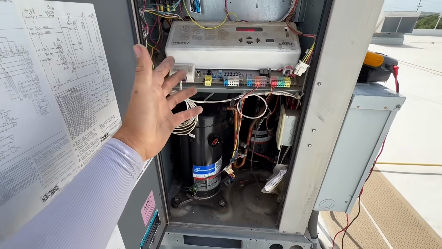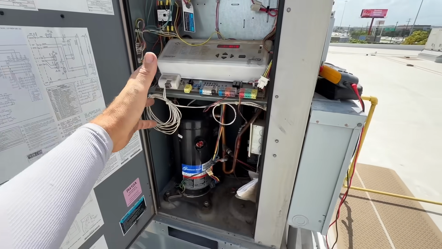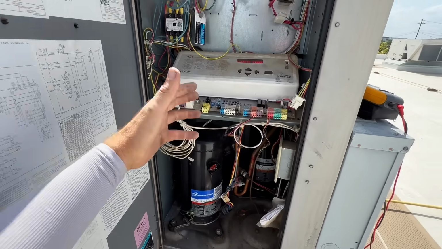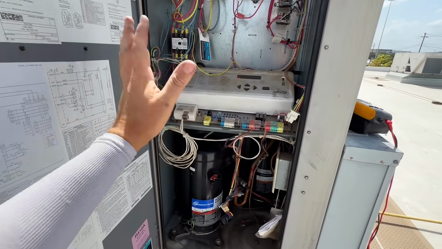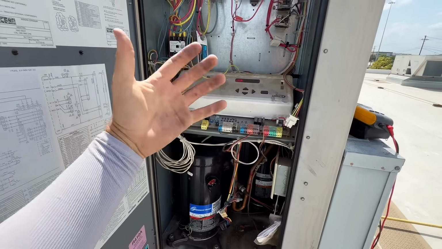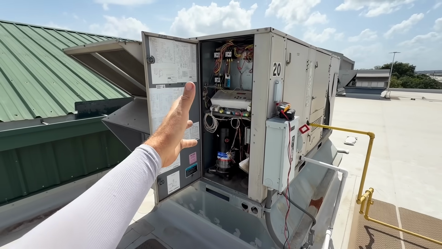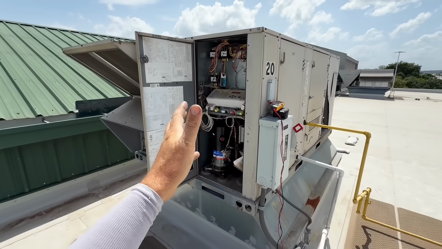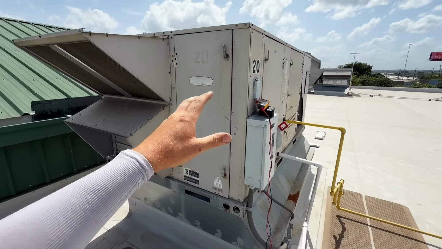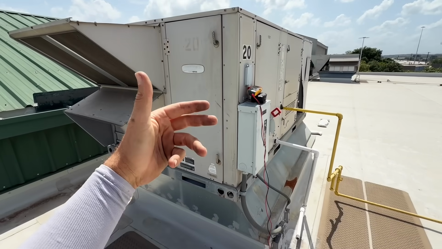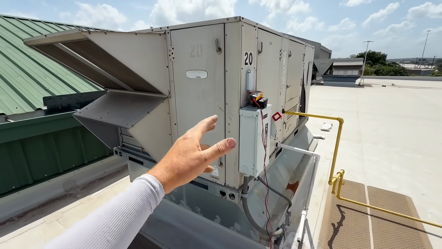So I hope this helped you. I hope it makes your troubleshooting life a little bit easier, a little bit more confident, where you have a specific framework that you can just run through, because there's nothing worse than quoting a $2,000, $3,000 or $4,000 repair, doing the job, and then still having the system not operate, which happened to me a lot. So that's why I developed this framework.